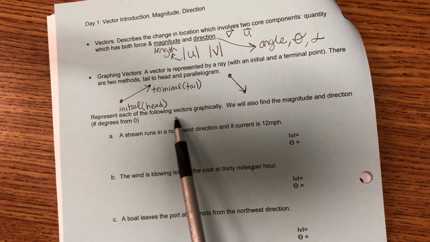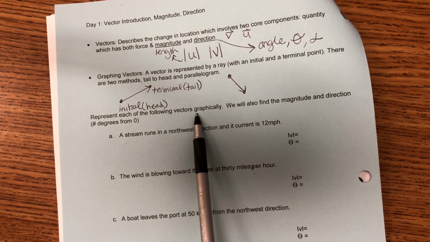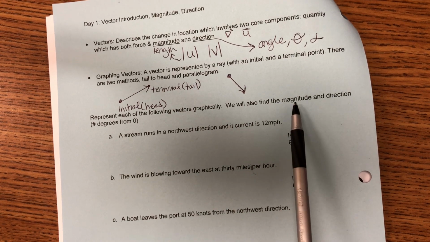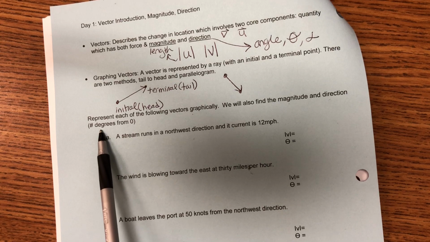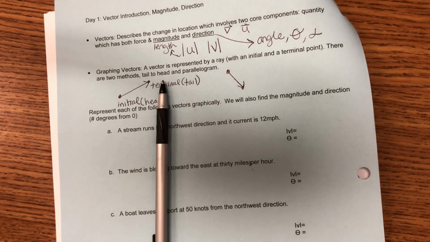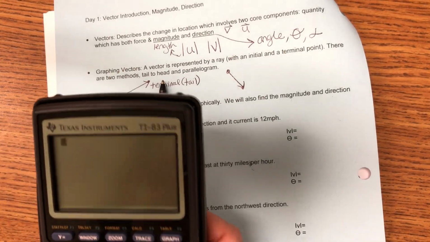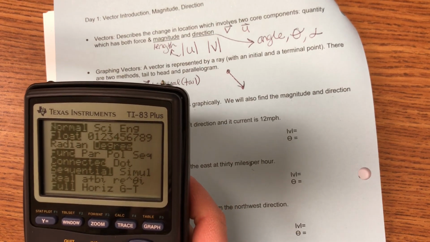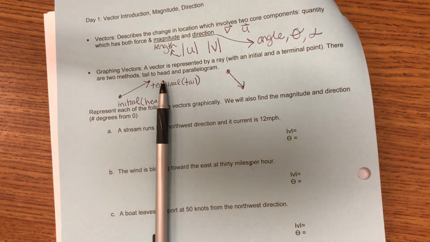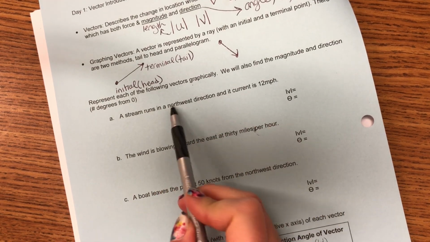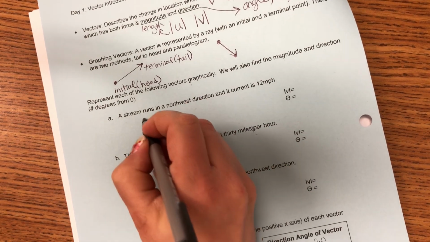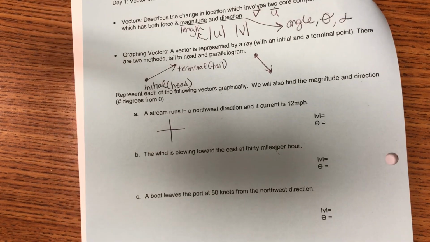Okay, so represent each of the following graphically, meaning draw the ray. We'll also find the magnitude, length, and direction, which is the degrees from 0. So with your calculators, the first thing we need to make sure is that we're in degree mode. So when you have directions like northwest and east, I draw a little coordinate plane.